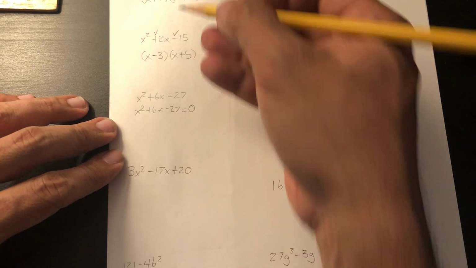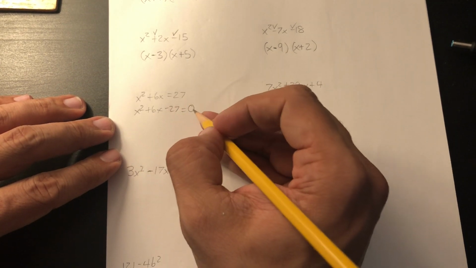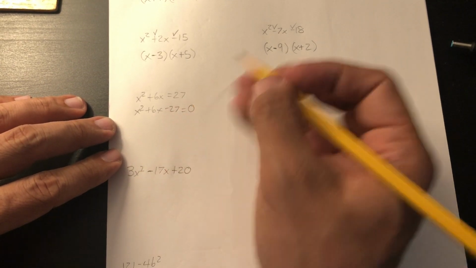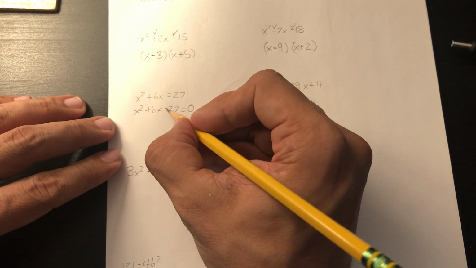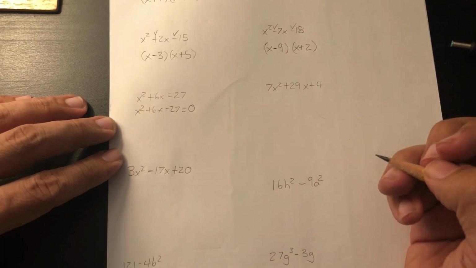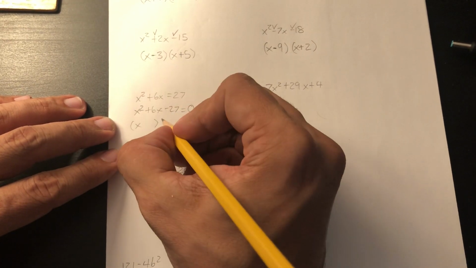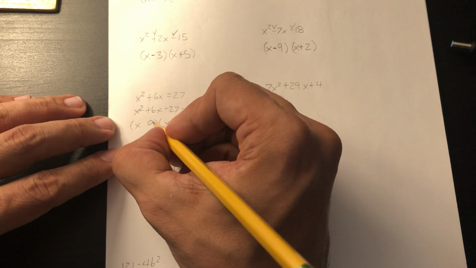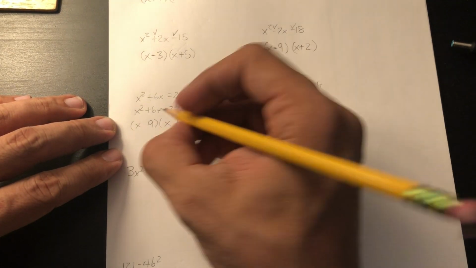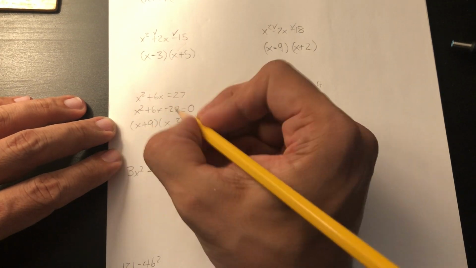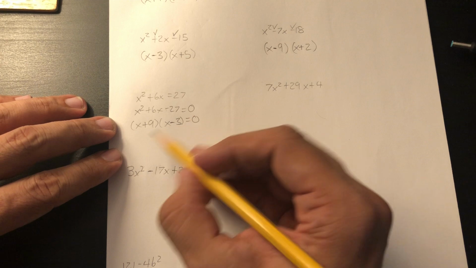Now I can do it the same. I can factor these the same way I'm factoring this. I'm looking for the results that will give me 0. All right, let's see. So what 2 numbers multiply to make 27, but when you subtract them, they make a 6? Well, it could be 9 and 3, right? So x, 9, and 3. You should be thinking, where does the sign go? It goes right here. And this is the other one. And this equals 0.